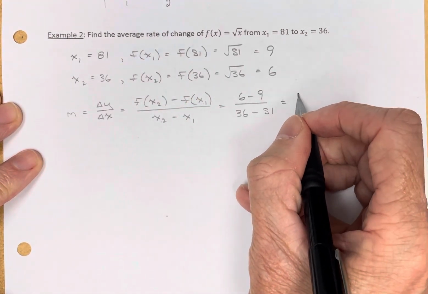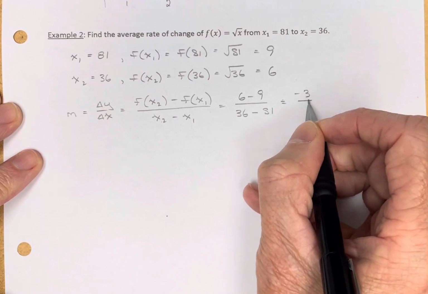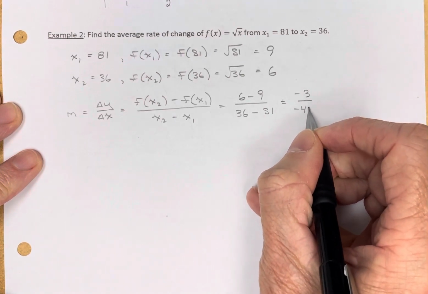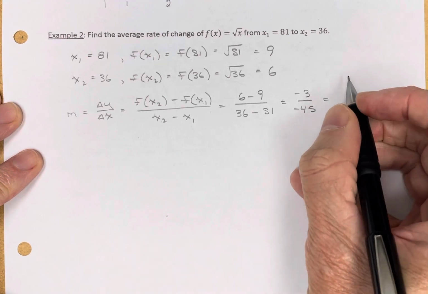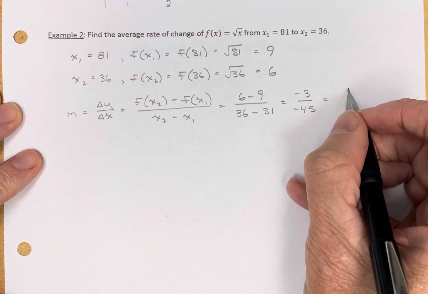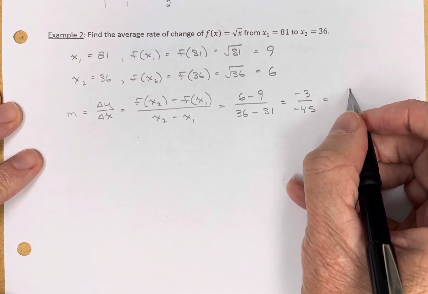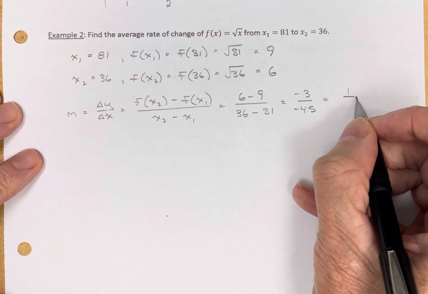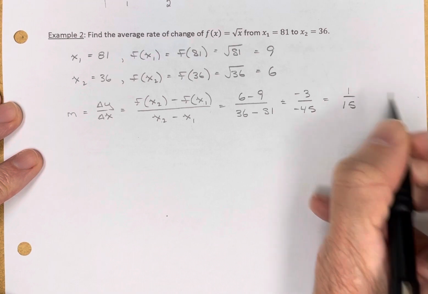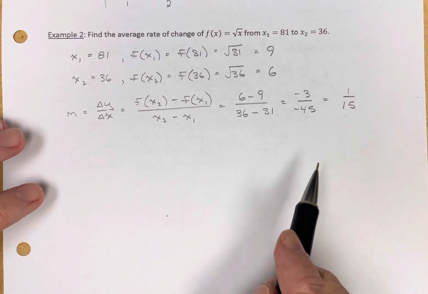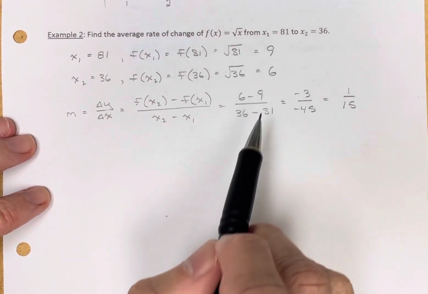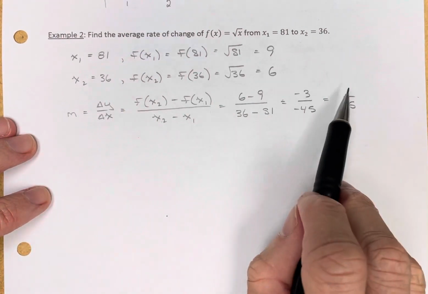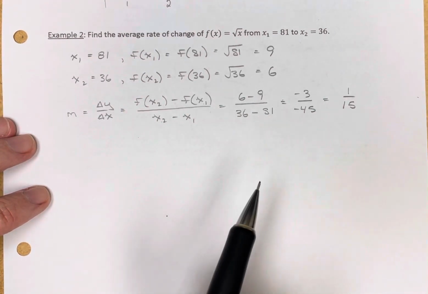And I believe this gives me a negative 3 divided by a negative 45, which simplifies to 1/15. So the average rate of change between those two x coordinates is 1/15.